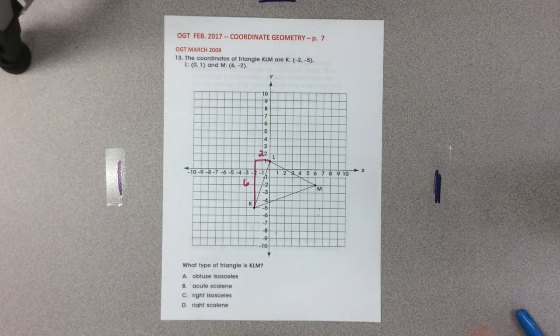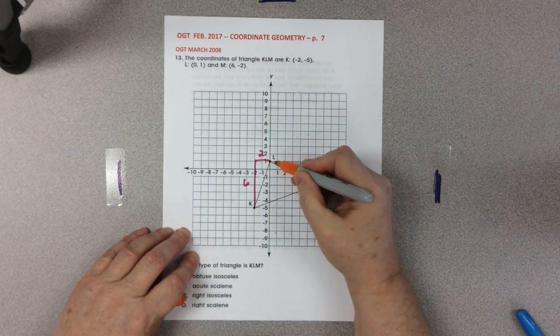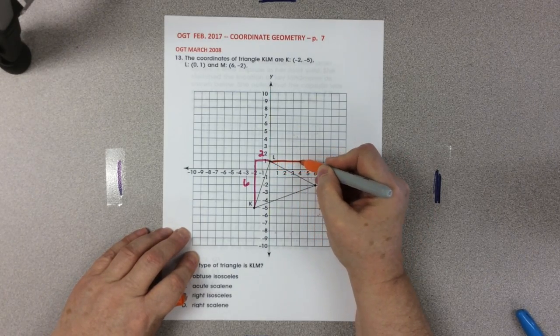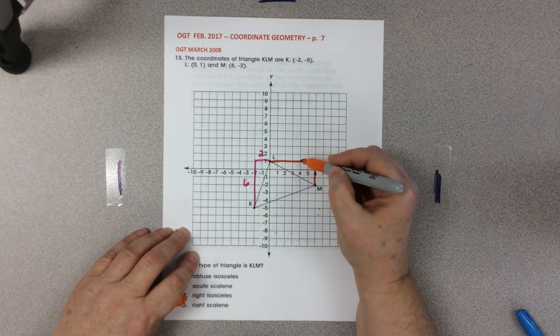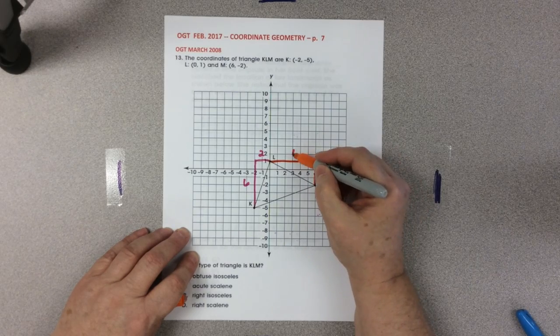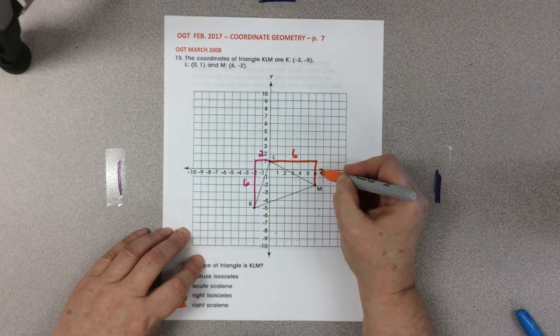If I do from L to M, instead of going down, I'm going to go over first, then down, since I don't get to go inside that triangle. So I go over and down. I go over 1, 2, 3, 4, 5, 6, just like that's up. But I go down 1, 2, 3.